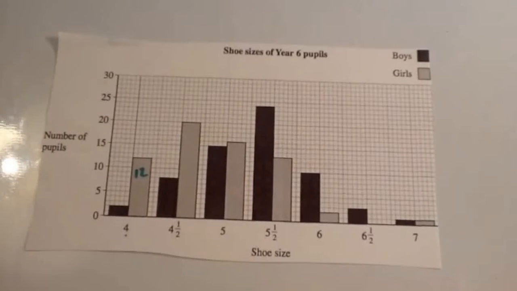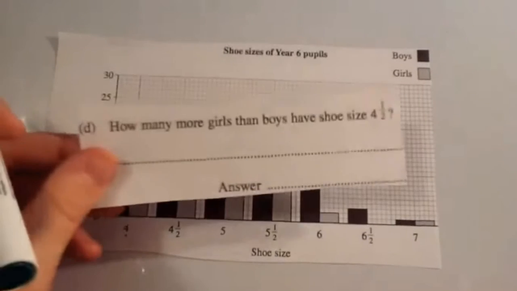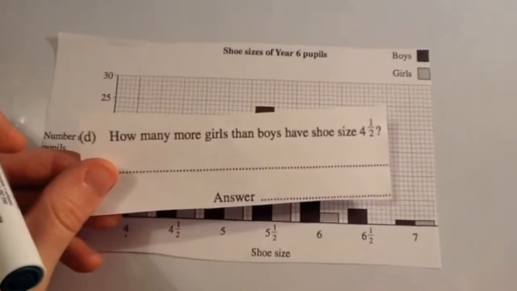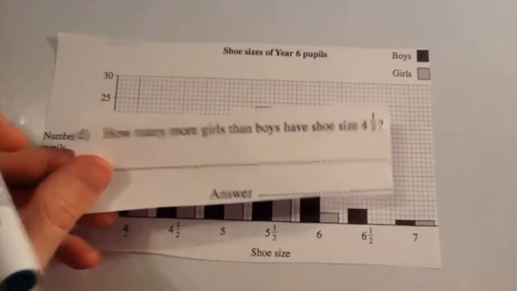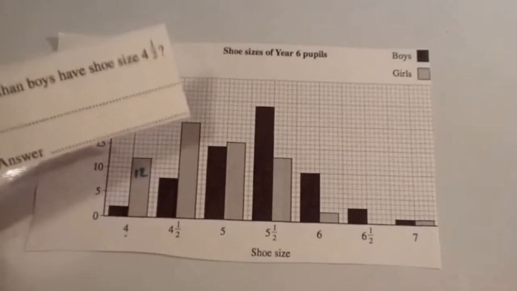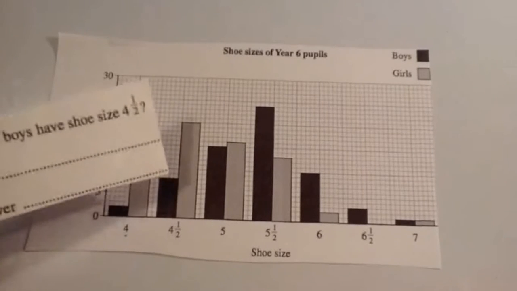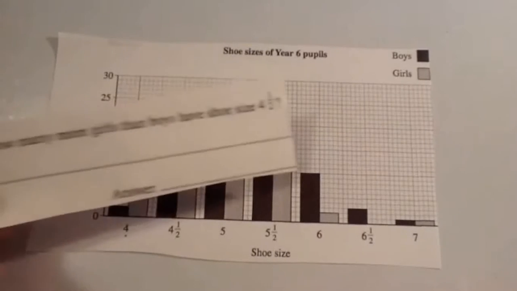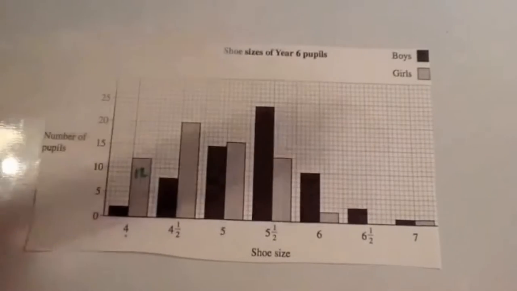Last question. It says, how many more girls than boys have a shoe size of 4.5. So we're looking at this 4.5. As you can see, the grey bar is for girls and it's taller than the black bar for boys. So there's more girls than boys with that shoe size, and also now how many more.